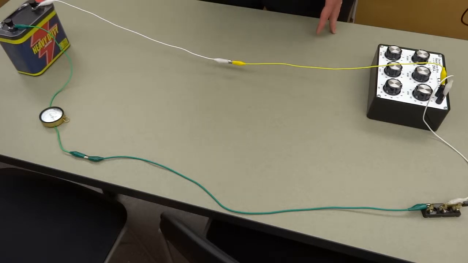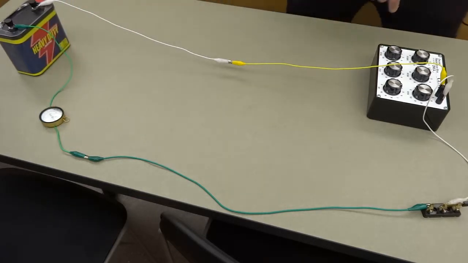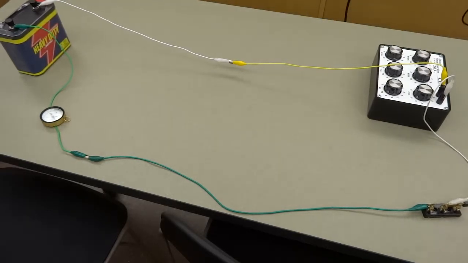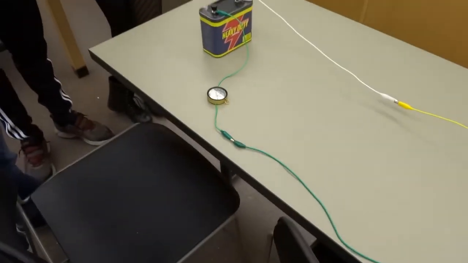But first, let's take a look at what happens to this compass when I lower the resistance of the variable resistor and then send some current through it. I'm going to try and zoom in a little bit on that.